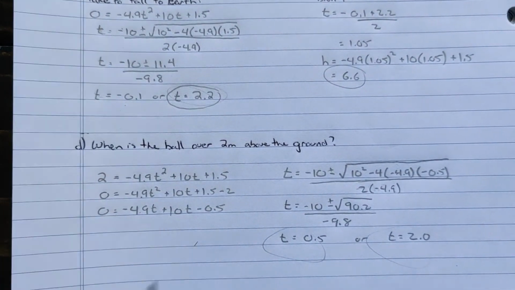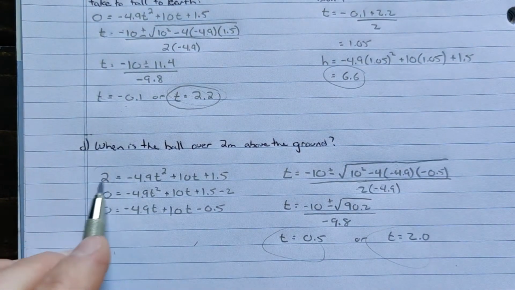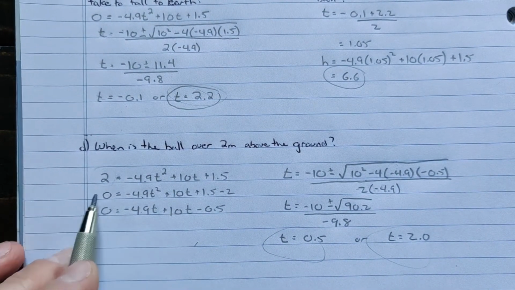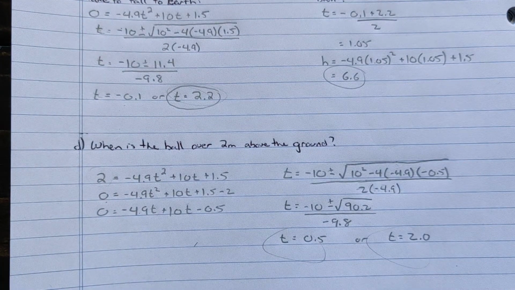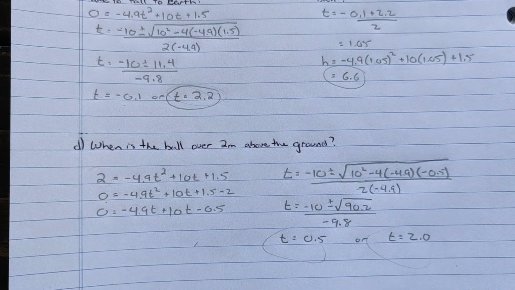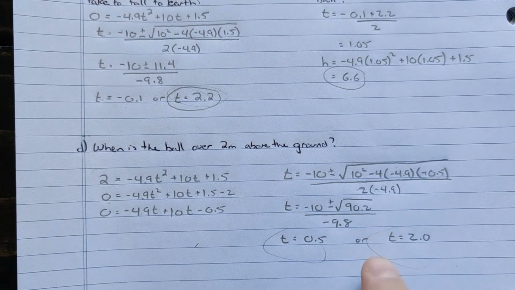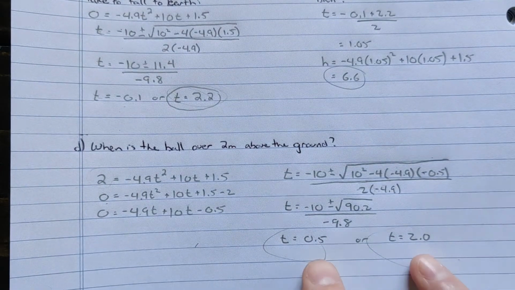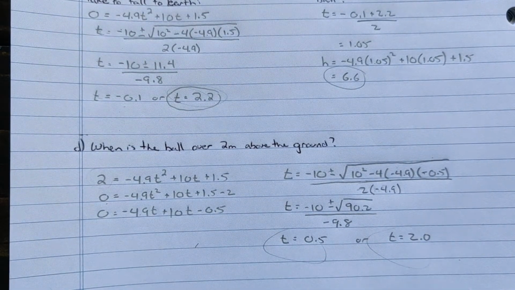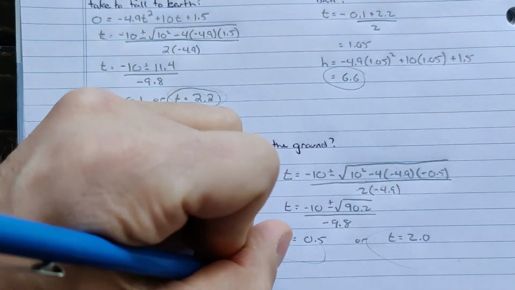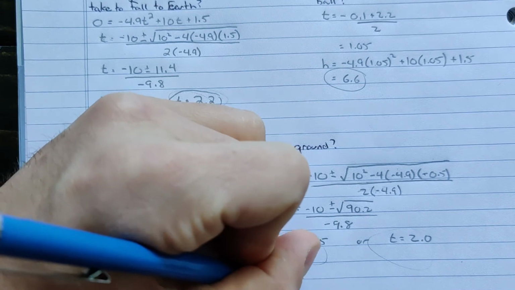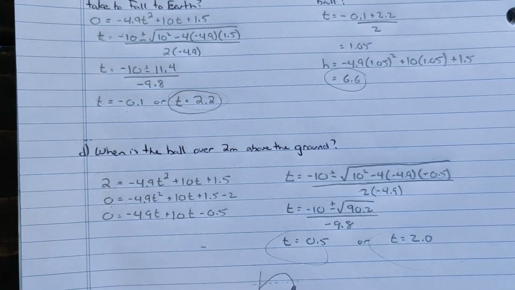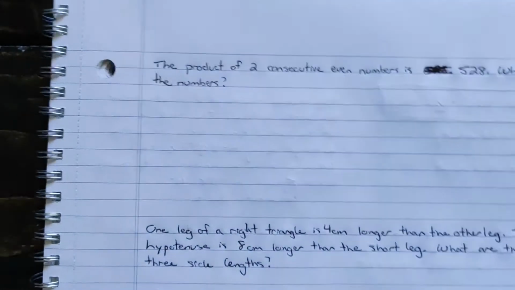And then when the ball is 2 meters above the ground, we set the height to 2, rearranged it so that we have 0 equals the quadratic equation, which we can then plug into our quadratic formula and solve. Between those two times, the ball will be above the ground. And why is that the case? Because the ball is going to go like this, and so it's going to be above 2 meters between 0.5 and 2 seconds. Okay, I got a couple more questions here to check out.